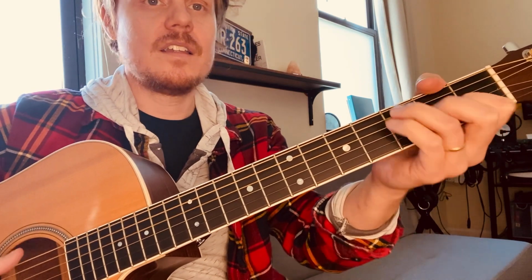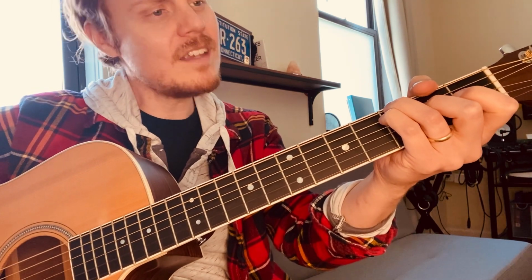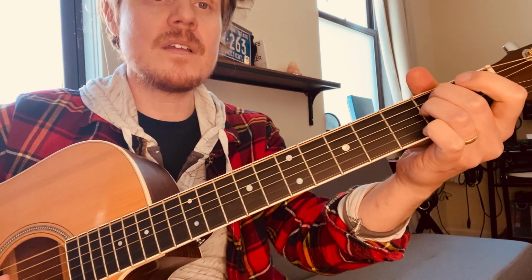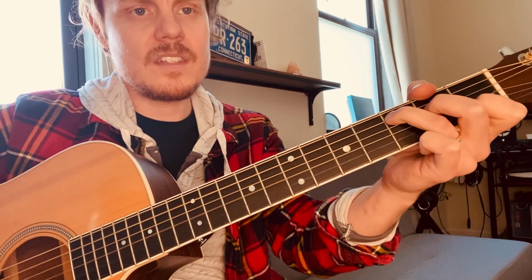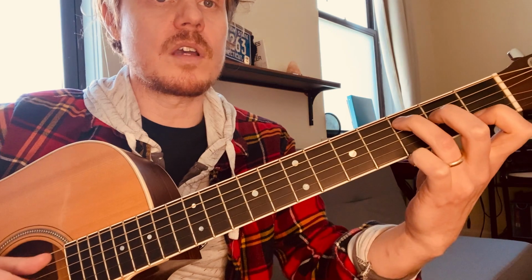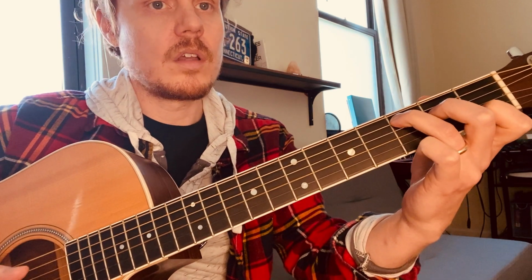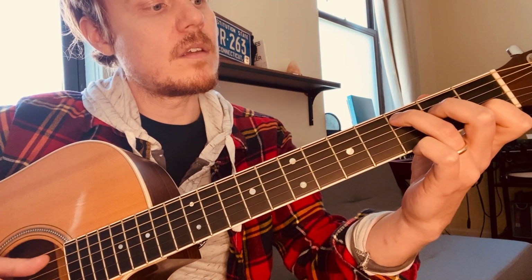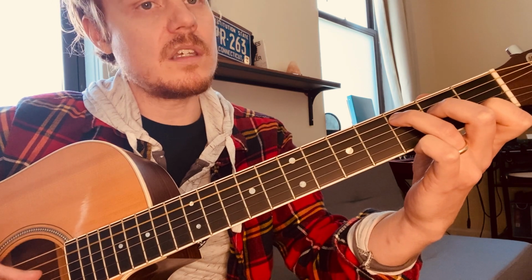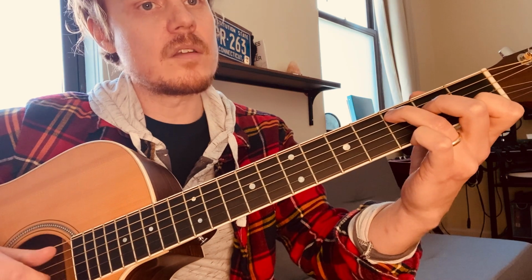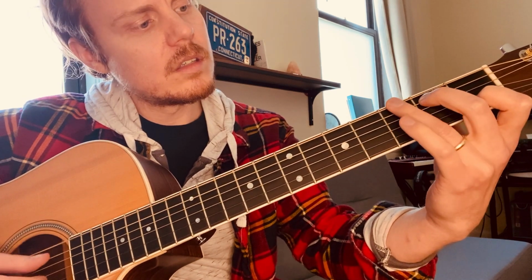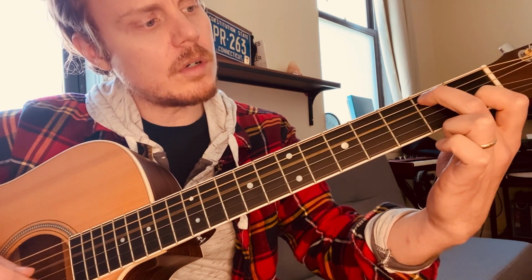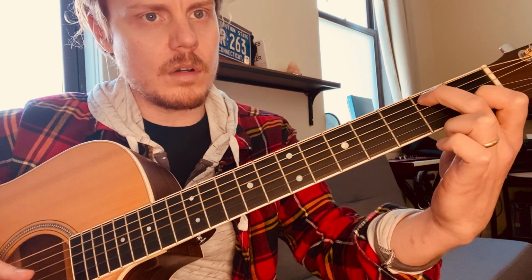That child, E minor, D. Then back to C major 7. And then the fourth time, D, C. All right, now we're doing a little walk down where we go X 3 2 0 1 0, and then X 2 0 0 1 0. So it goes.